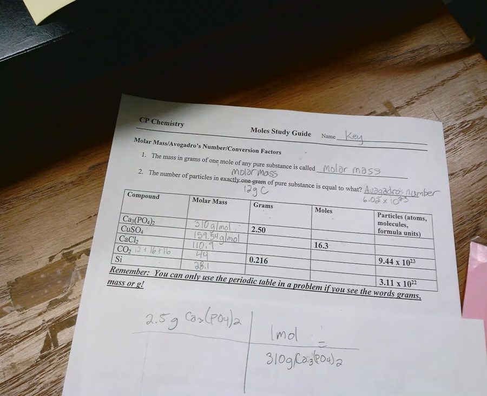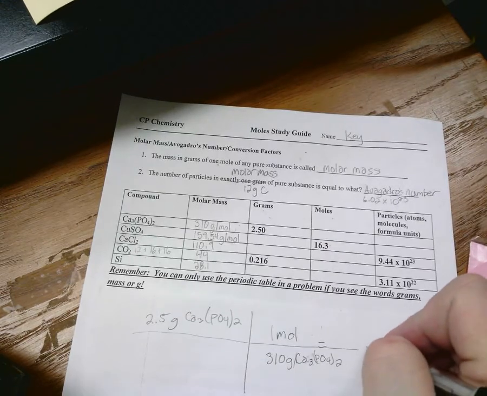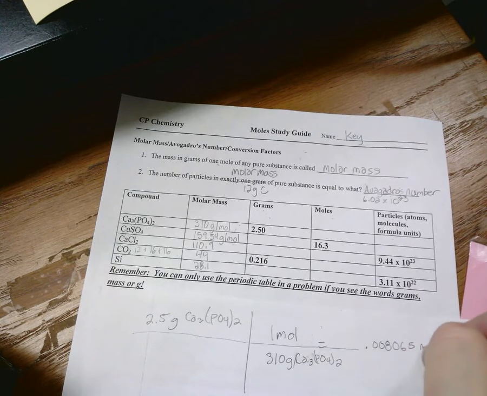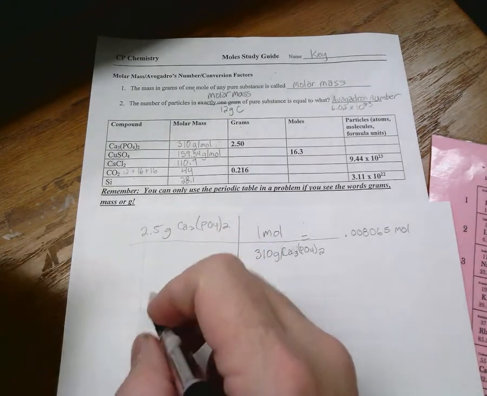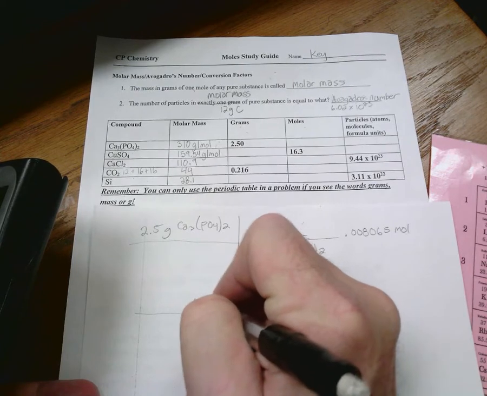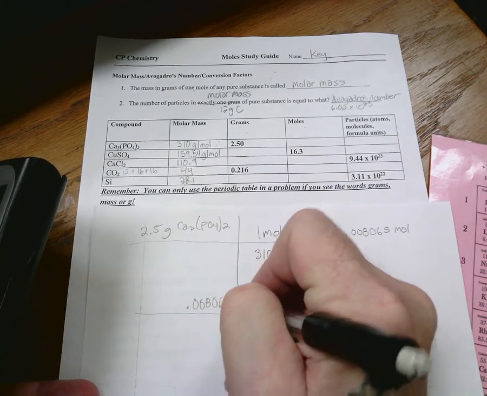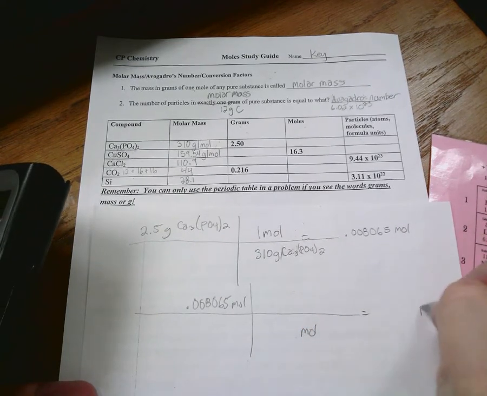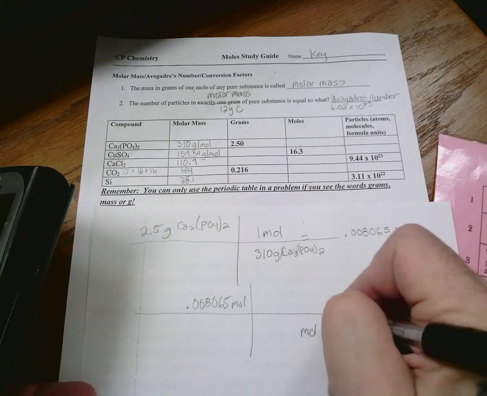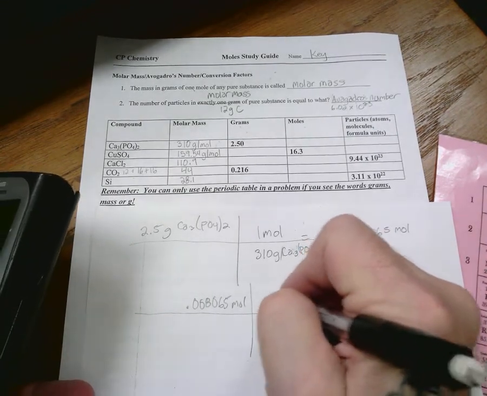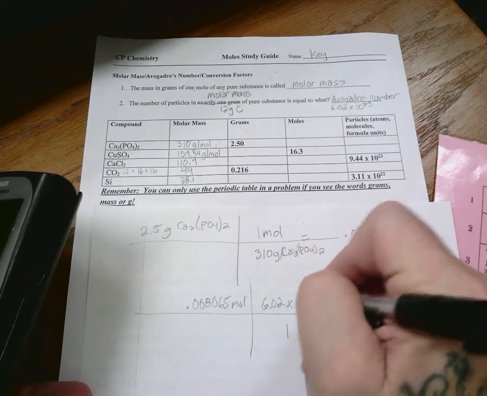So what I get is 0.008065 moles. And then we're going to convert that to particles. So in 0.008065 moles, down here it has to be moles. They want our answer in particles. I only know one relationship between moles and particles, and that is in 1 mole, 6.02 times 10 to the 23rd particles exist.